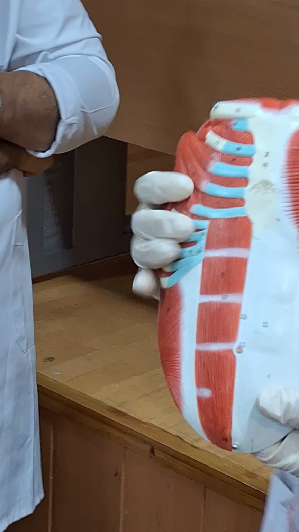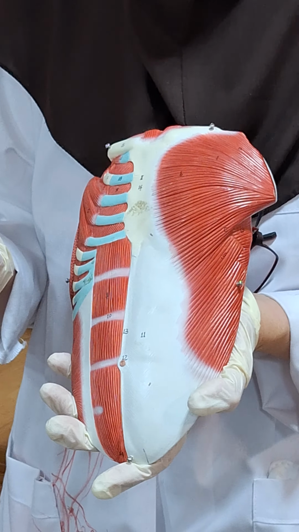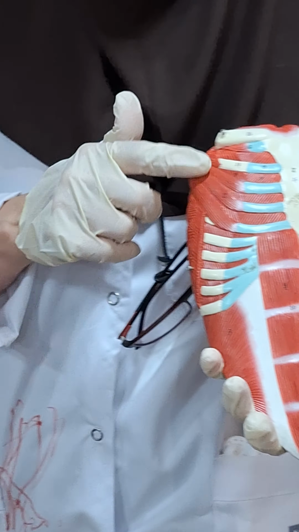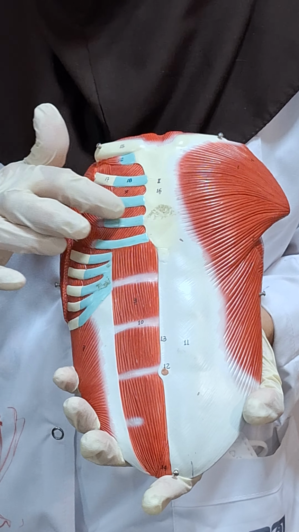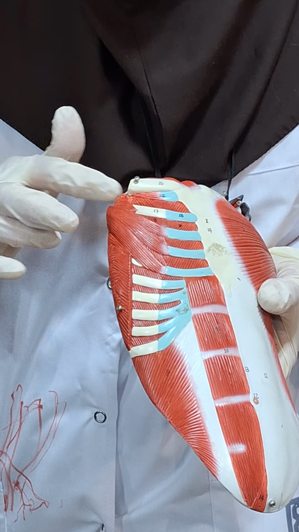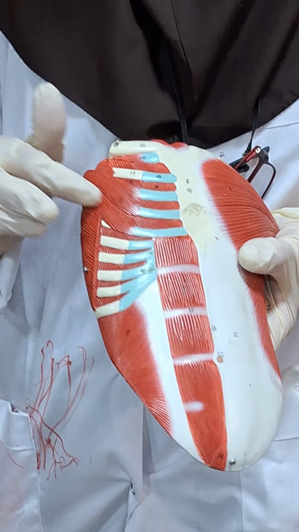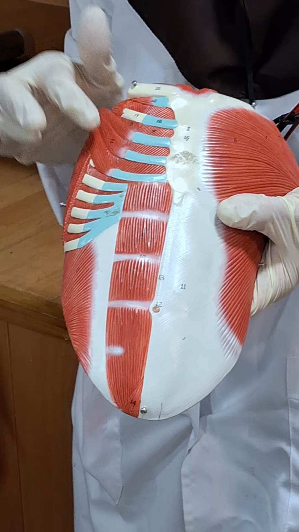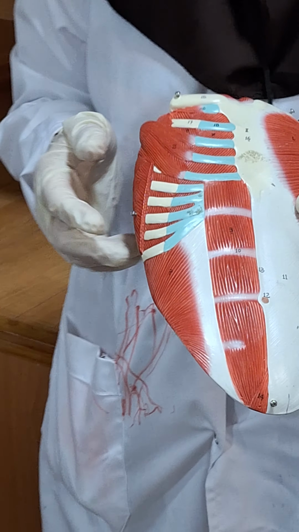Here, in the moulage, you should know this muscle: pectoralis major. If I remove the pectoralis major, pectoralis minor. Inside of the intercostal space, intercostal muscles. And one of the muscles that attach, the serratus anterior, is visible here. Some part of it is here.